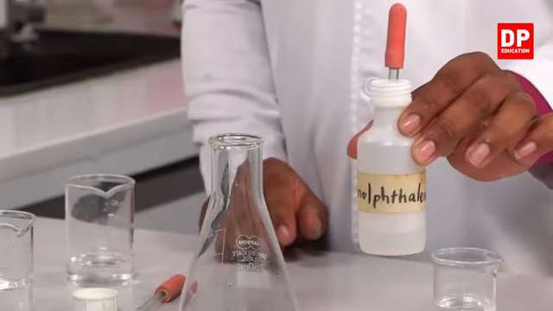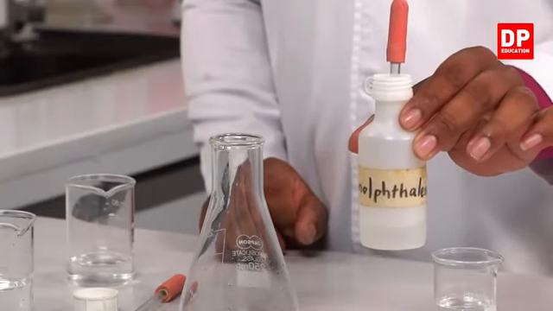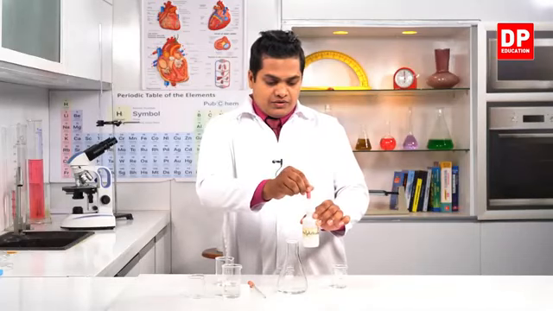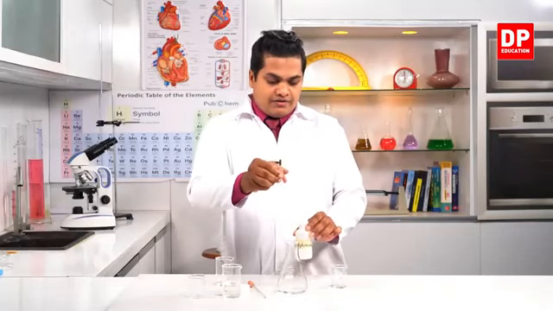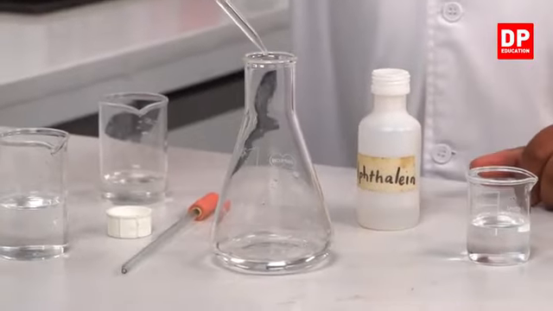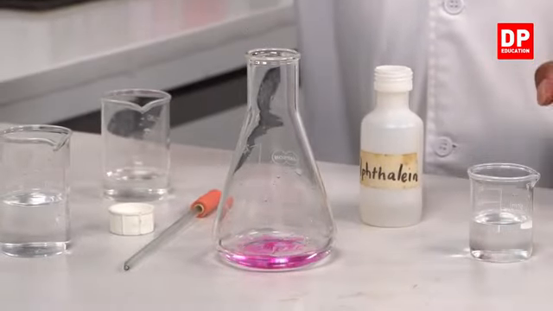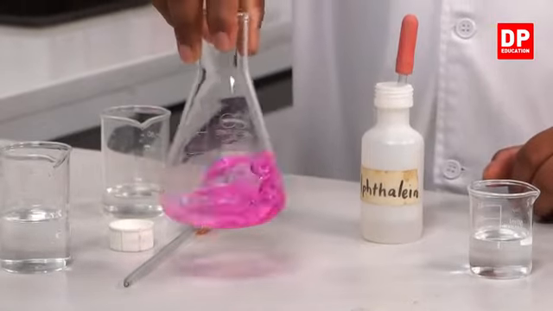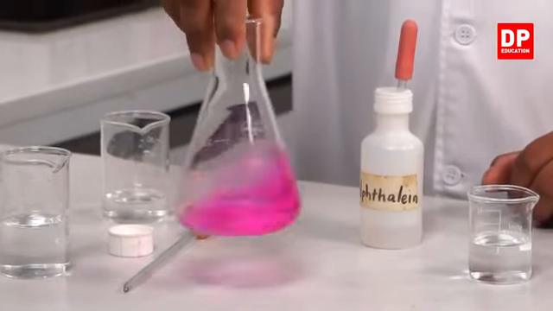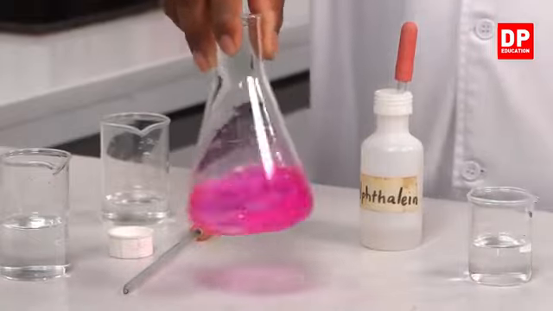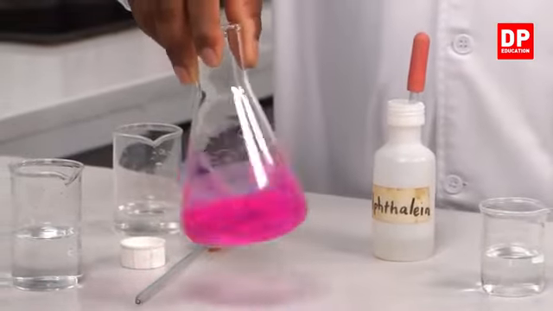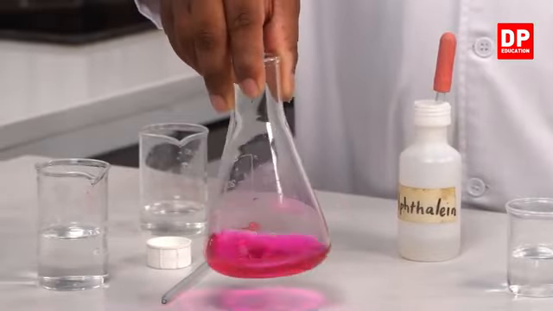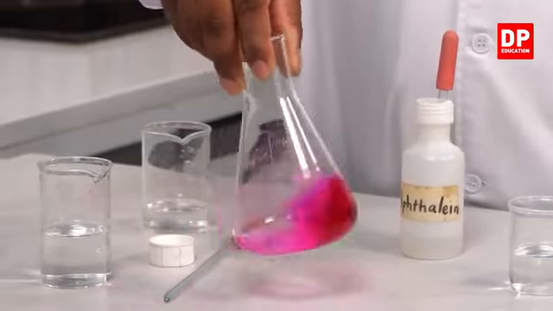Now, before adding the acid, to get an observation, we need to add our phenolphthalein solution. You know that phenolphthalein gives out a pink color in the presence of a base. So we'll add phenolphthalein into this. Have to mix it very well to get a clearer color.